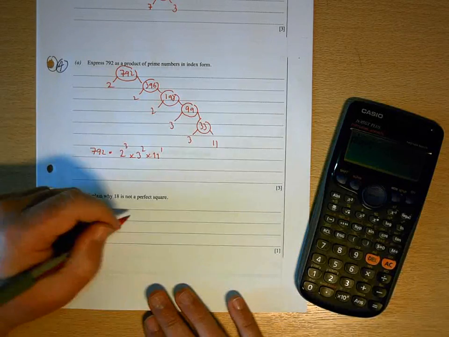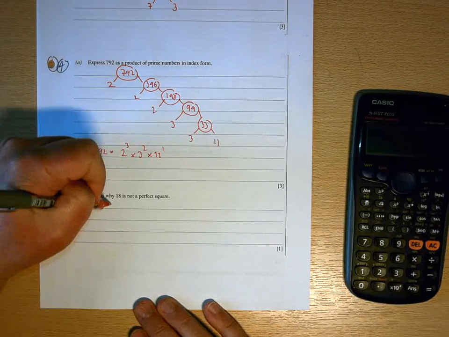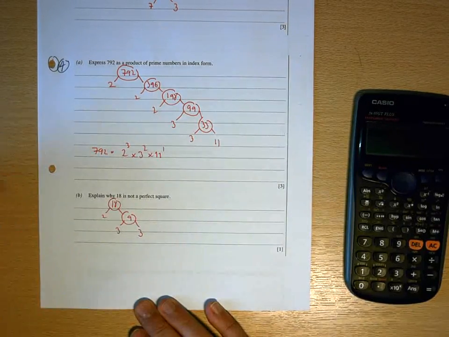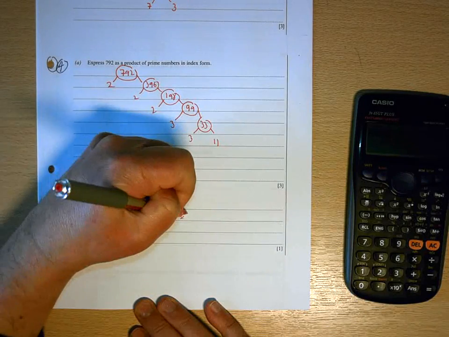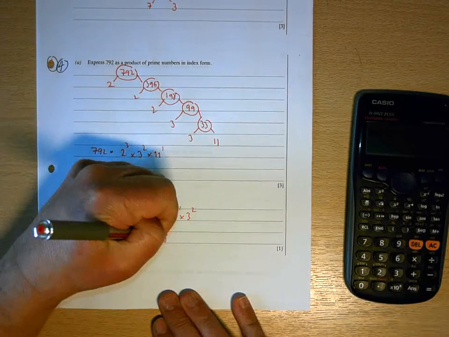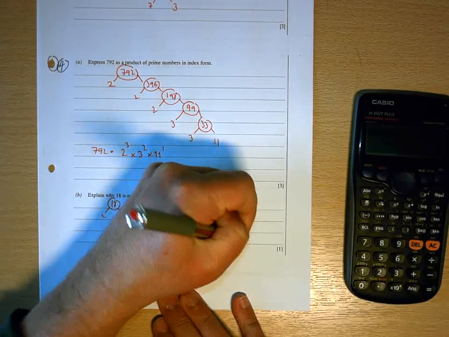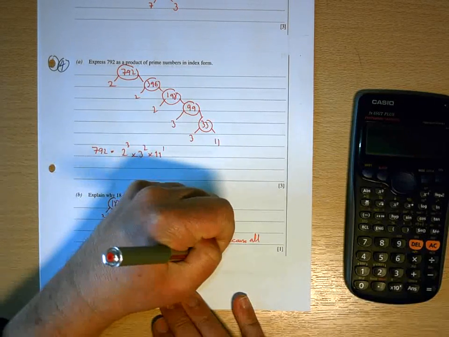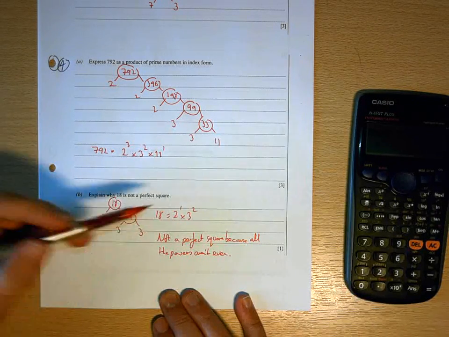Why is 18 not a perfect square? Well, break it down into its product of prime numbers first off, and then let's have a look at what its powers are. So 18, 2 goes into it 9 times, 3 goes into that 3 times. Stop there. 18 is 2 to the power of 1 times 3 squared. So it's not a perfect square because all the powers aren't even. If that had been 2 to the power of 2 or 2 to the power of 4, then both the powers would have been even and it would have been a square number.